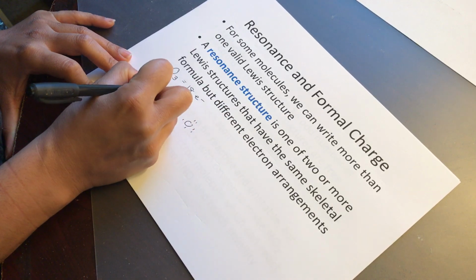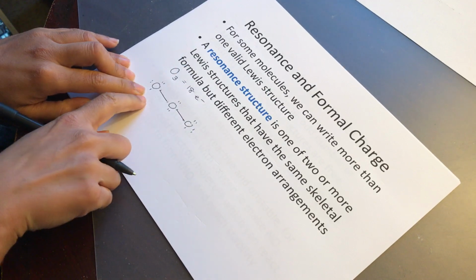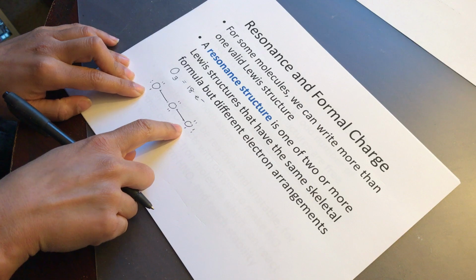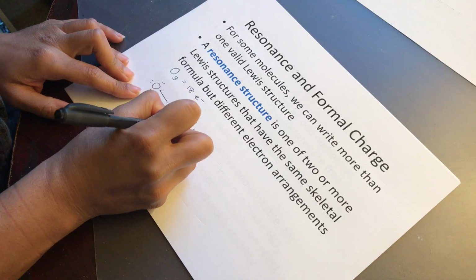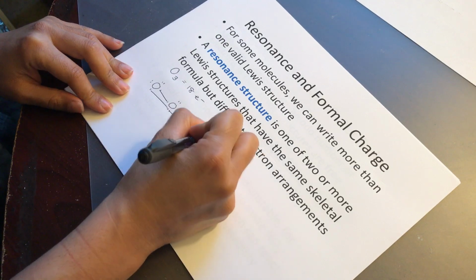Now I can make a bond right here and right here. However, I have this electron alone and this electron alone. Well, I can make a bond here and then here. So let's clean that up to see what it looks like. I'm going to draw it up here.